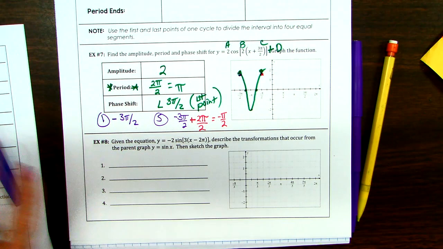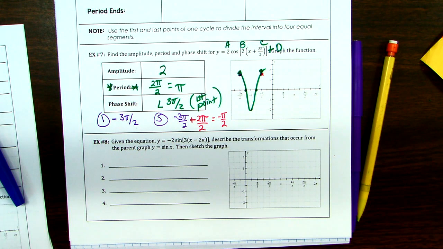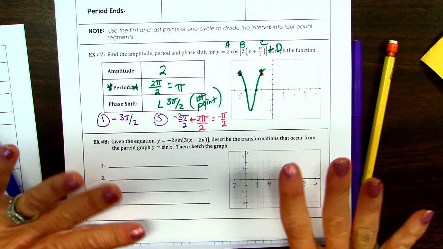So if you have to find 2, 3, and 4, you have a tool to do that, but try not to have to do that to save yourself some work. Okay? Question on that one?